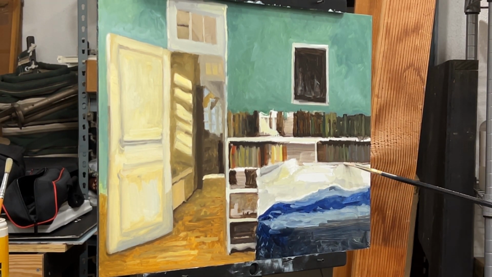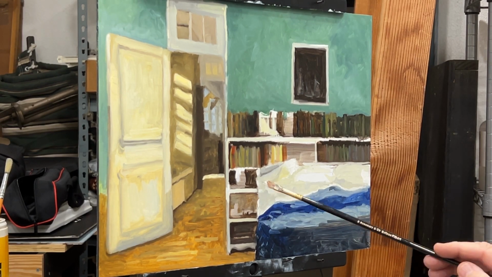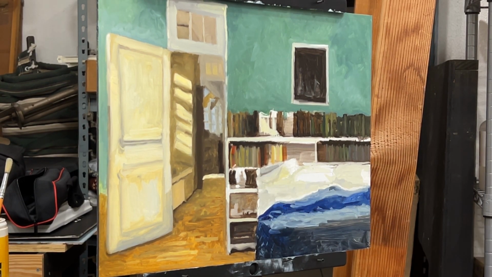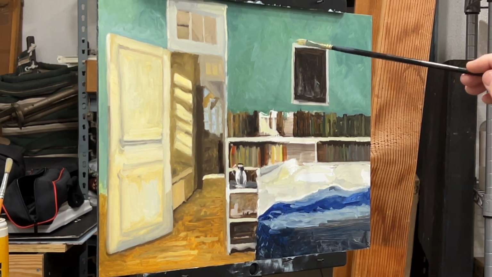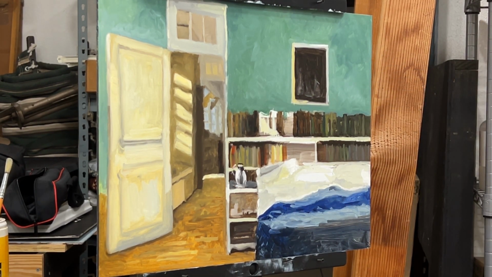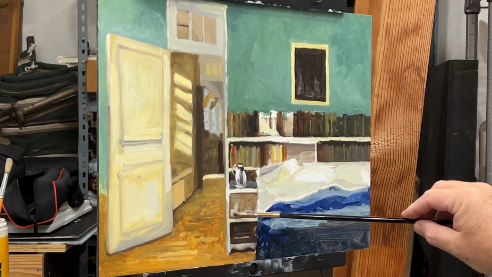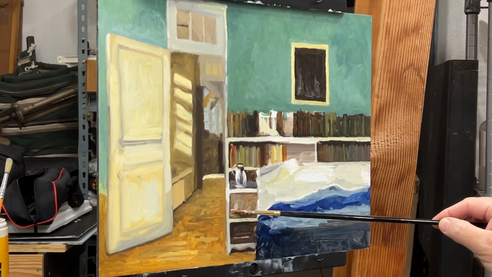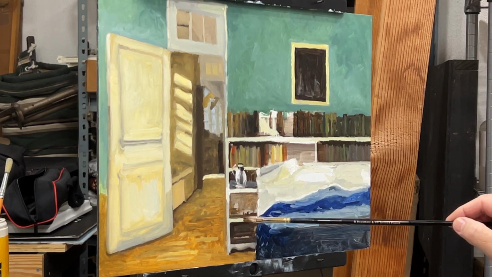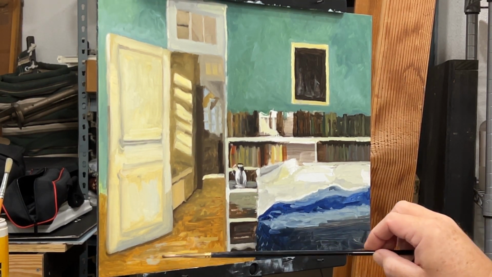Now you can start to get the idea that those are books in the background. That particular thing right there is a water pitcher next to his bed. And if I didn't tell you that, you probably wouldn't know. It's just a shape, with dark and light, a hint of a handle, and some books stacked up on the nightstand as well.